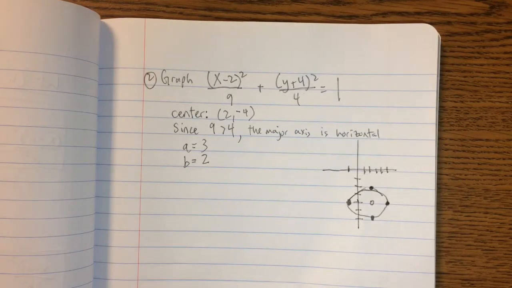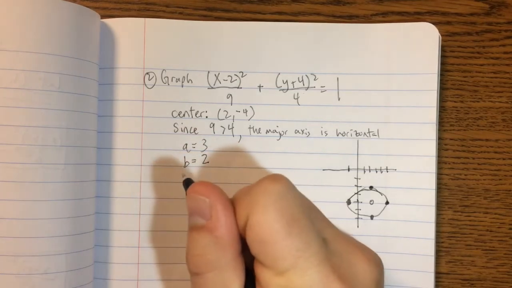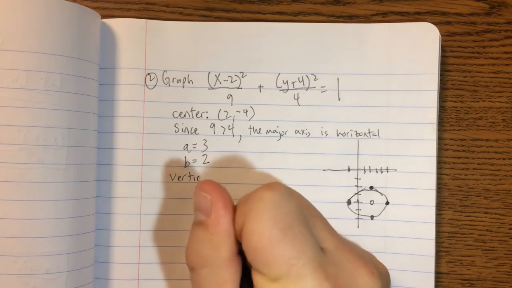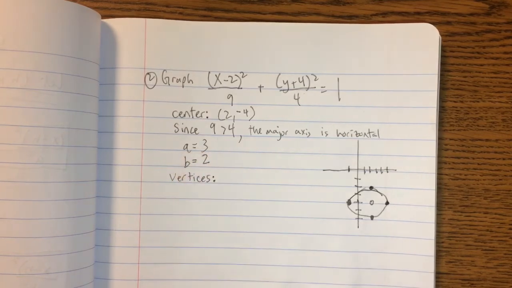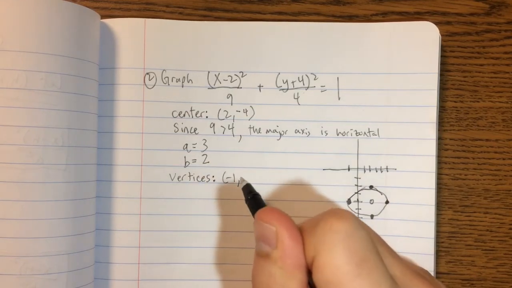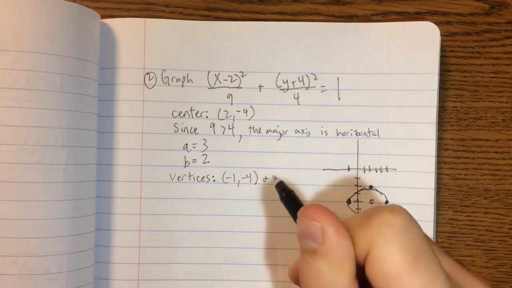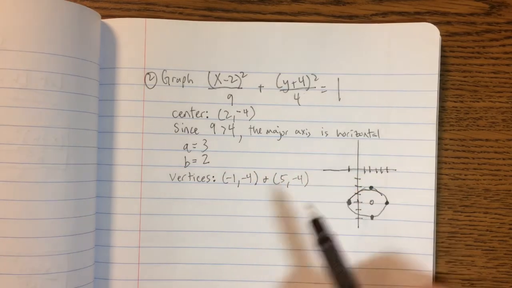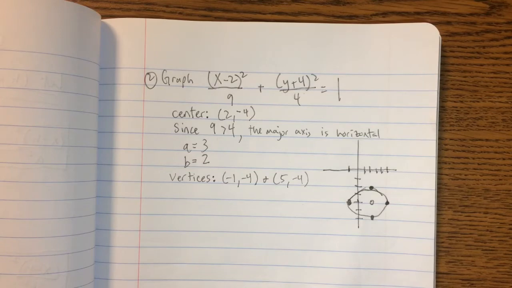I want to list out some of the important coordinates. Like, where are the vertices? What are the coordinates of the vertices? So that would be this point and this point. (5, -4). Good.